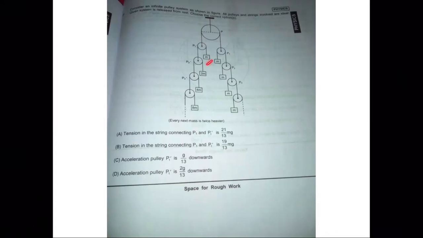then we can find the acceleration of each and every block, because if tension is T here, in this string it will be T by 2, and here it will be T by 4, here it will be T by 8, and so on, right? Now to solve this question, we will do it in terms of the effective mass method, which I have discussed in the infinite pulley system first video, right? So if you have not watched it, please make sure you watch that particular video, then come to this question. I'm sharing the link in the description.